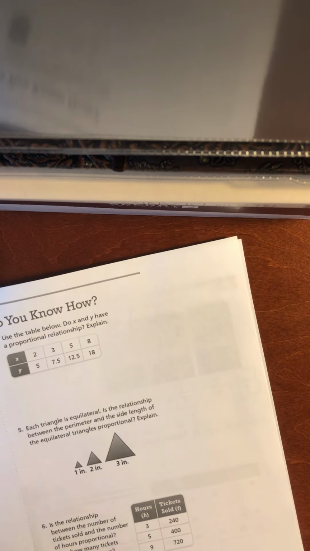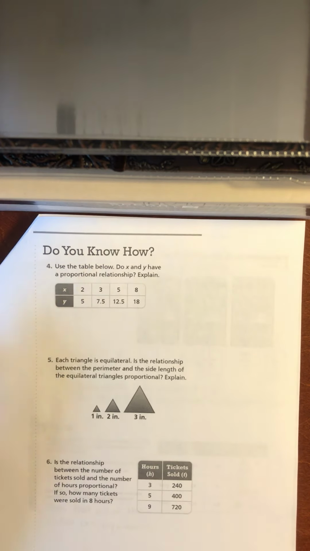All right, what I'd like you to do now is the do you know how questions. I'll post the picture on Google Classroom so you can check and see if you got it right. And then you're gonna do the practice and problem solving, that first page.